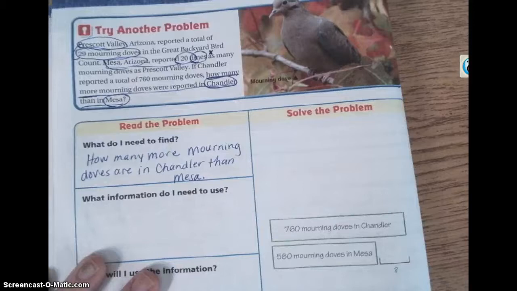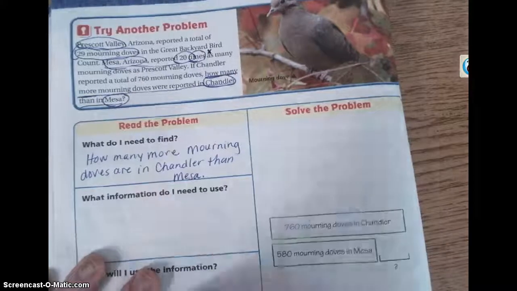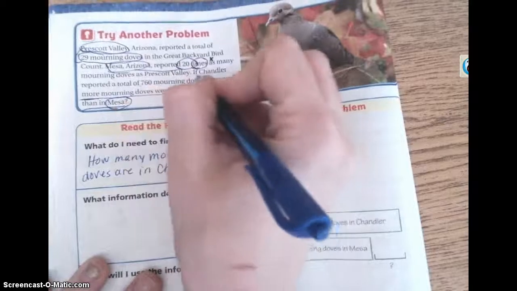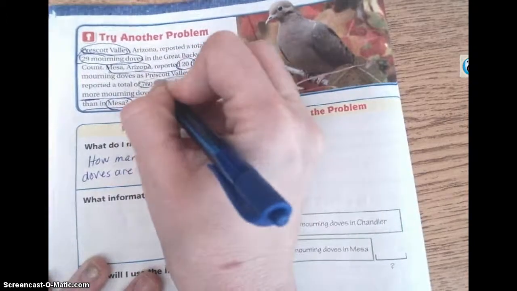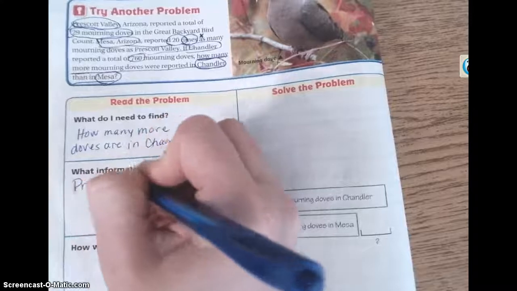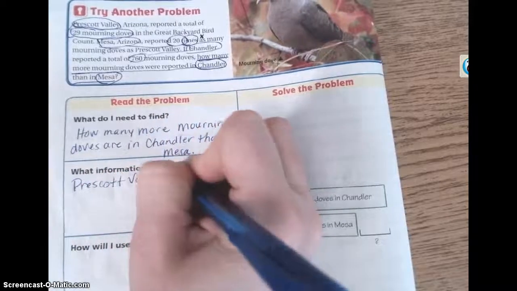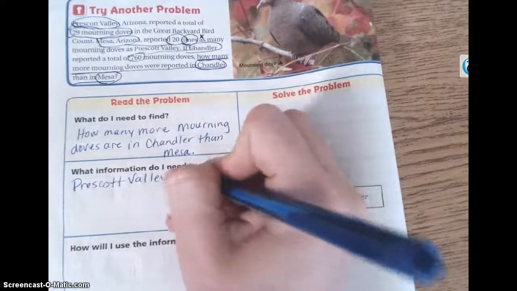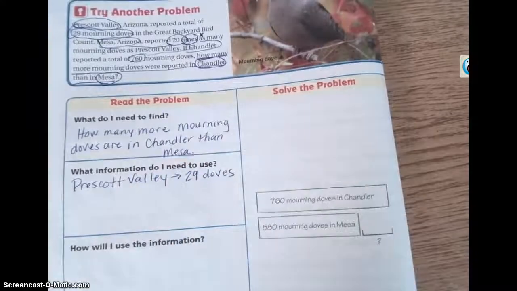If Chandler reported a total of 760 mourning doves, how many more? So Chandler goes with 760 mourning doves. Okay. So down here, it's wanting you to just record the information that you need to use. And I'm just going to do it in bullets here. Prescott Valley, I'm going to draw an arrow, was 29. I'm going to just write doves.